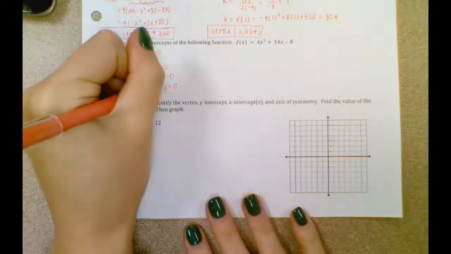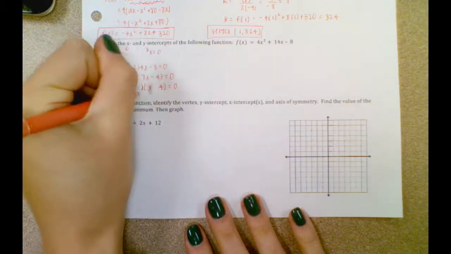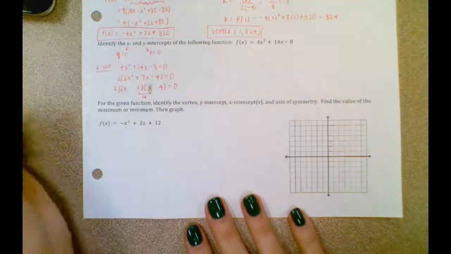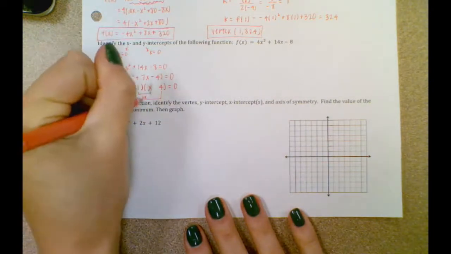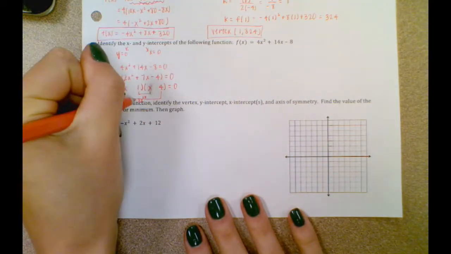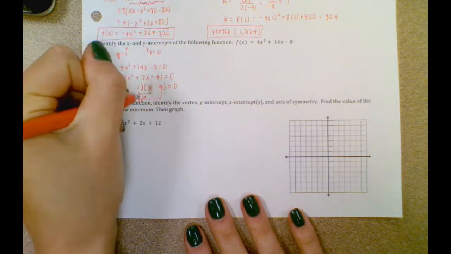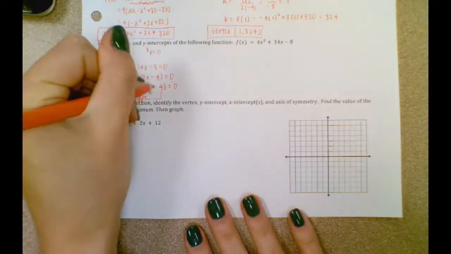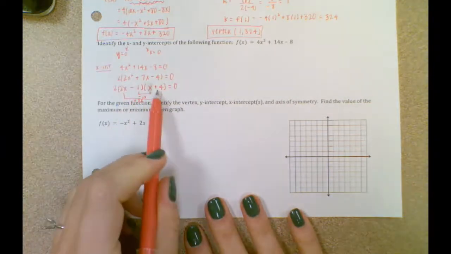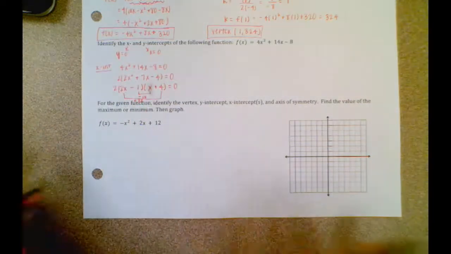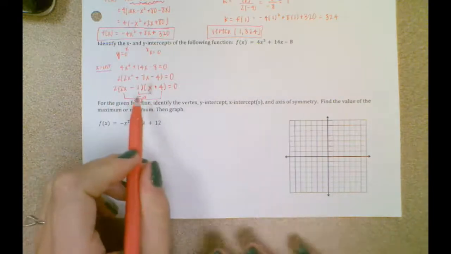Let's see, it looks like I should probably do a 4 here and a 1 here, because this will give me 1x, right? And 2x times 4x gives me 8x. And I need to get positive 7, so plus 8 minus 1. So the 4 needs to be plus, and the 1 needs to be minus. Negative 1 times positive 4 is negative 4, so I'm good. All right, so awesome. We have our factors.